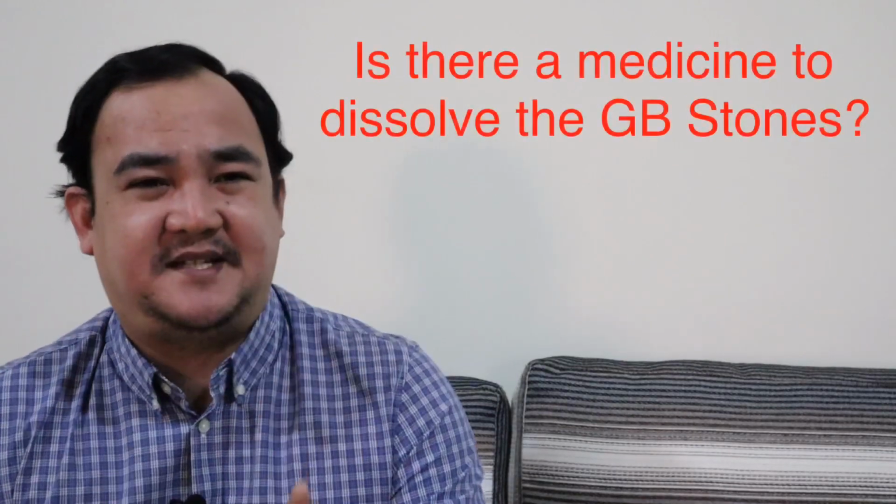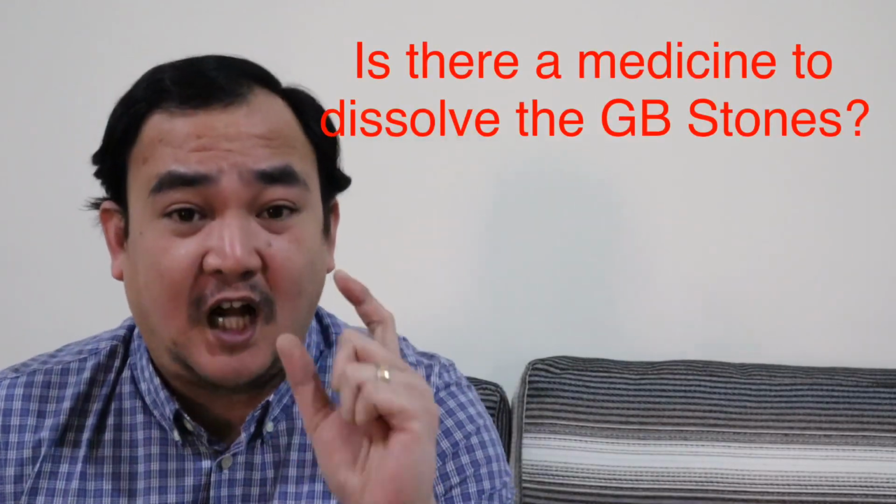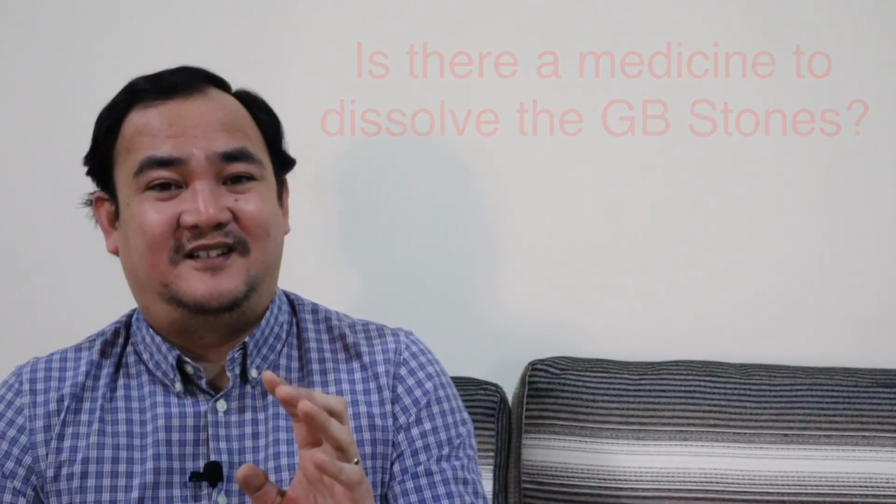First, the first question as to treatment is, is there a medicine to dissolve the gallbladder stones? That's the most common question. Doctor, is there a medication that I can take to dissolve the stones of the gallbladder? It's because, well, who would wish to undergo surgery, right? So basically that's the most common question.